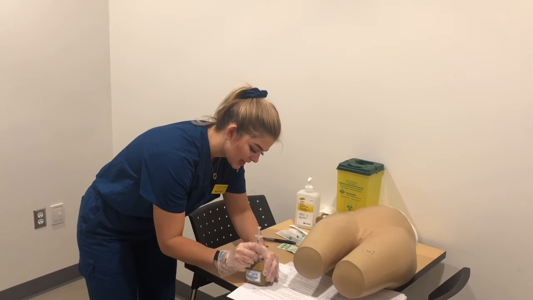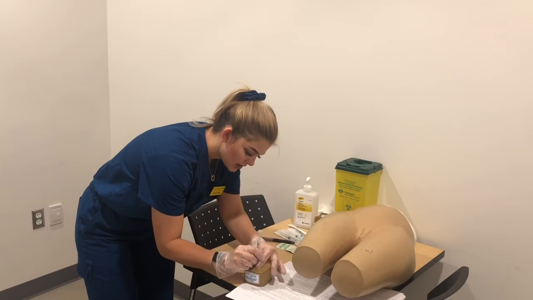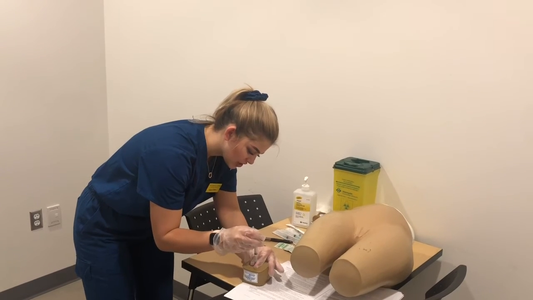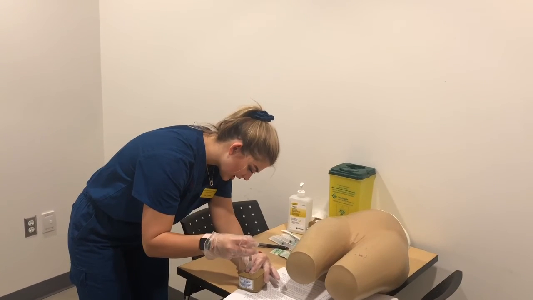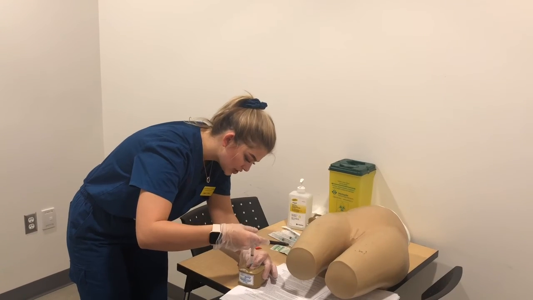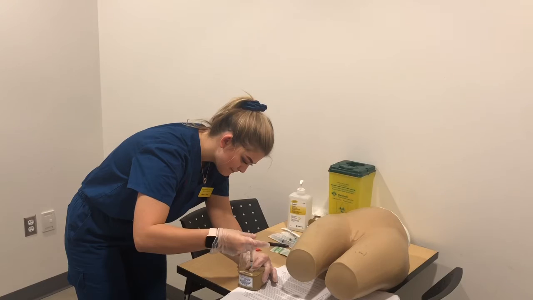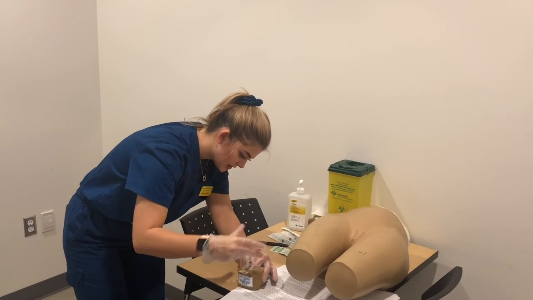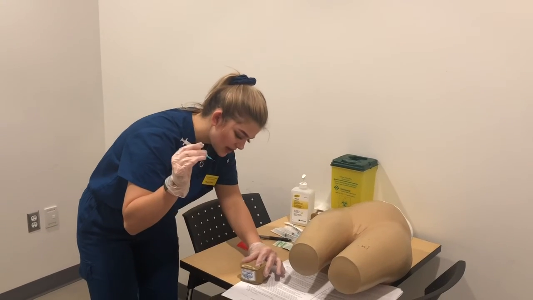Before I inject the medication, I just want to draw back on the needle to make sure I don't see any blood, to make sure I'm in the right area. I don't see any blood, so I'm going to go through and inject the medication into the patient. Going to withdraw it.